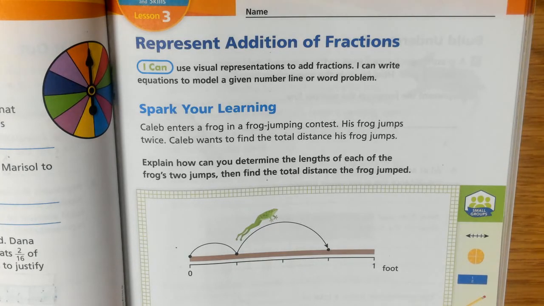So again, we're continuing with adding fractions, and we want to make sure that you are really feeling comfortable adding those fractions, and you're going to be able to this time use a number line, and you're going to be able to read a word problem to figure out how to solve these addition problems.